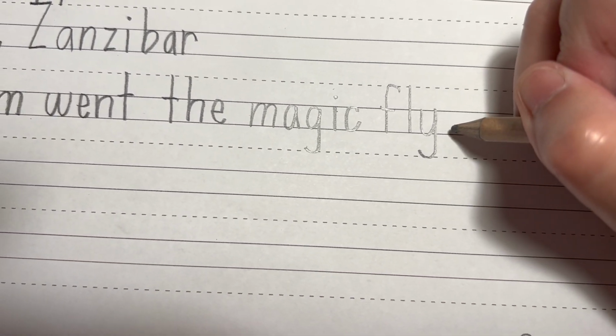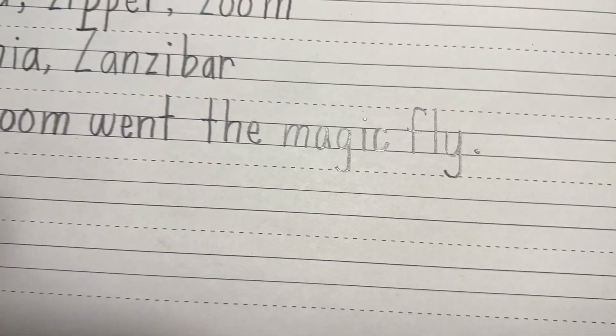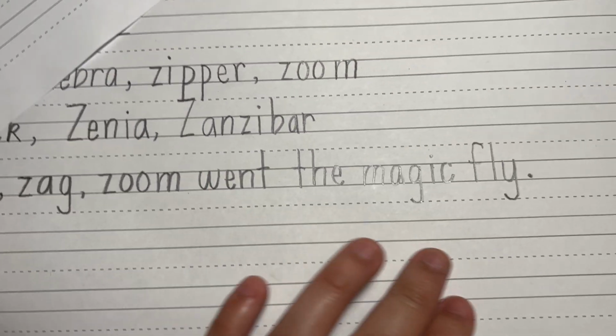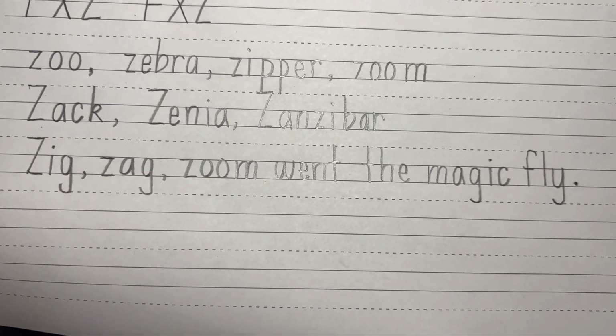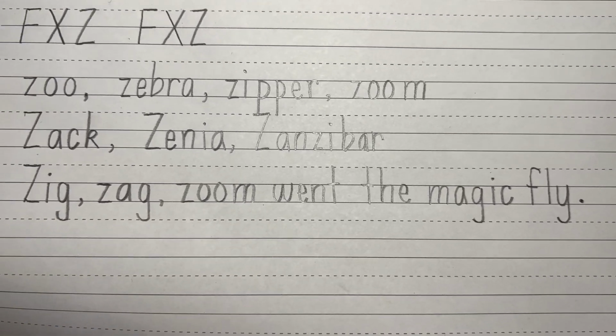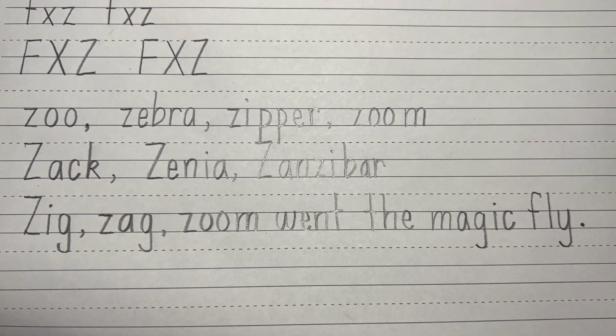And then to end the sentence, you'll need a full stop. Don't forget that. I'll show you the sentence. The sentence we wrote is zigzag zoom went the magic fly.